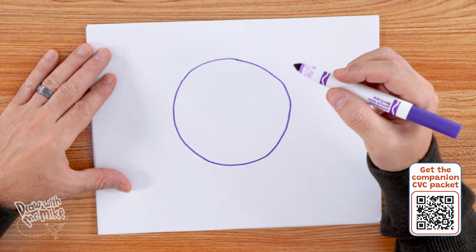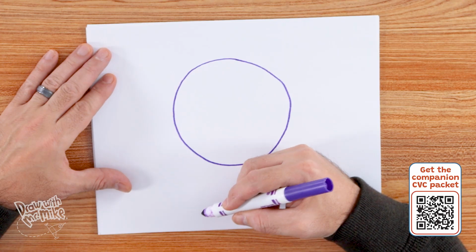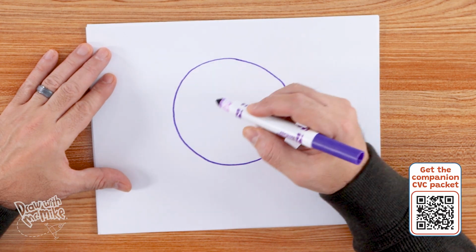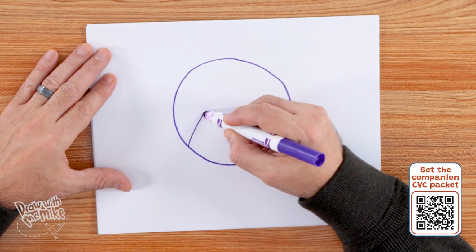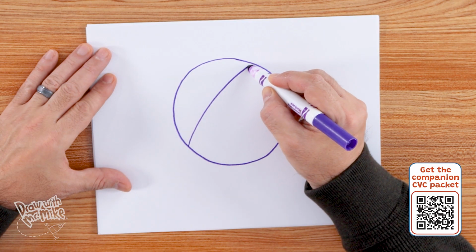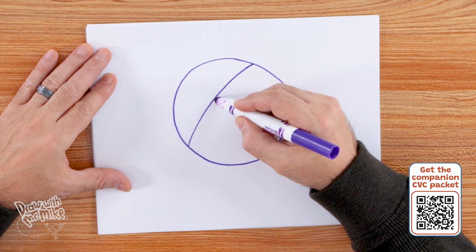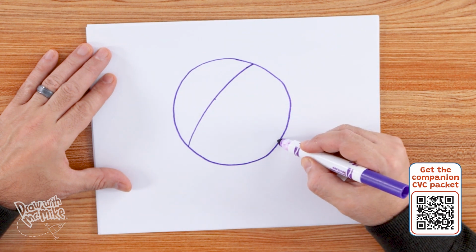And now we'll add a curve after we make our circle. The curve is going to go from here to here. Now we'll add a line that goes from here to here.